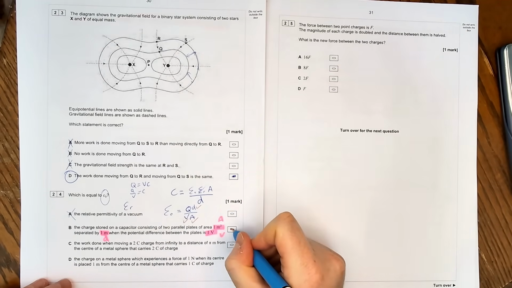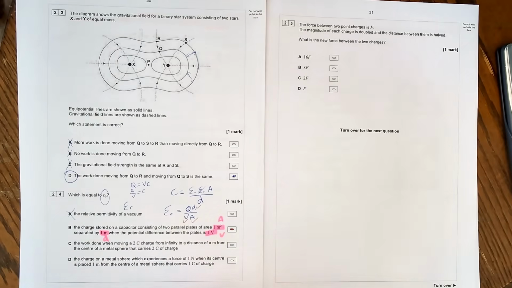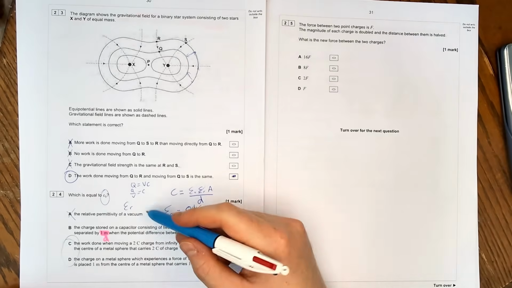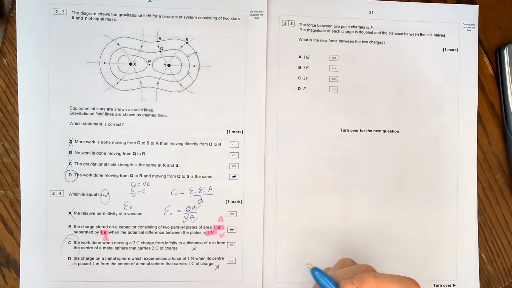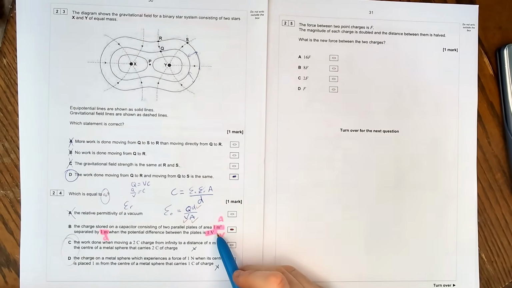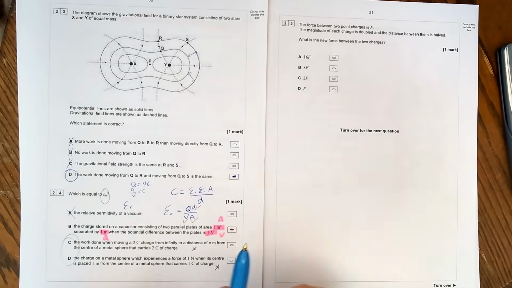So here's option B. I'm going to level with you. I don't really understand where these come from. Don't understand pi meters, don't understand that at all. I'm not doing what AQA are doing with this one. The charge on a metal sphere experiencing a force? I mean, there's no forces in any questions to do with capacitors. So yeah, wouldn't be that one. But anyway, once you know this one is correct, then you can just stop there basically.